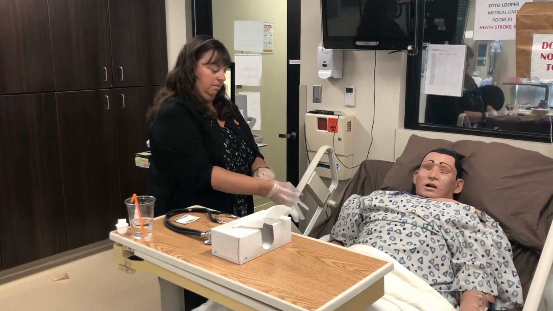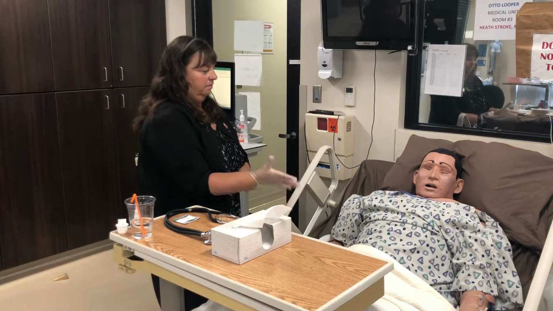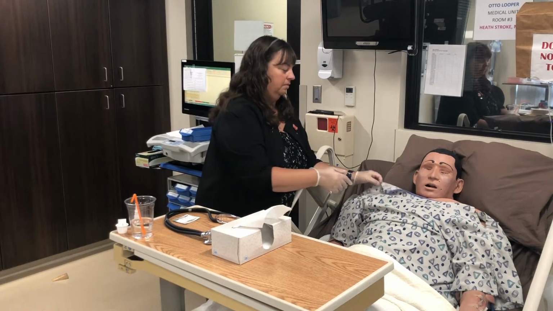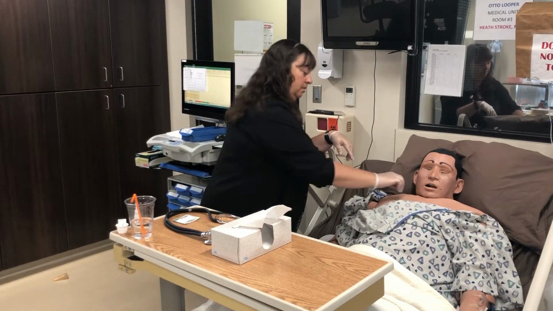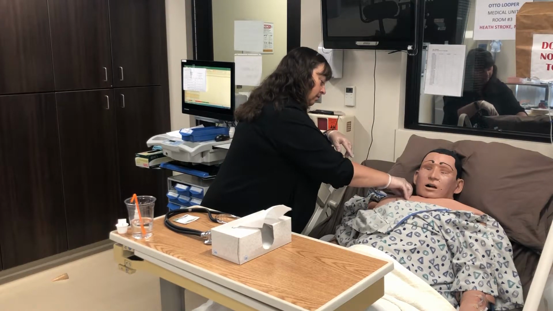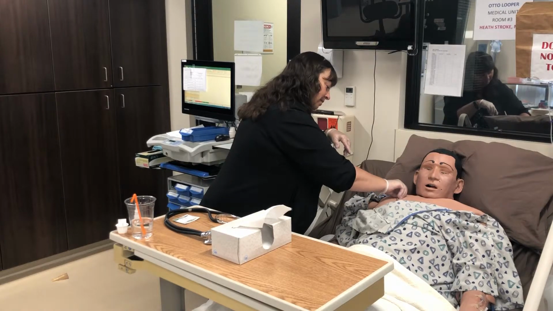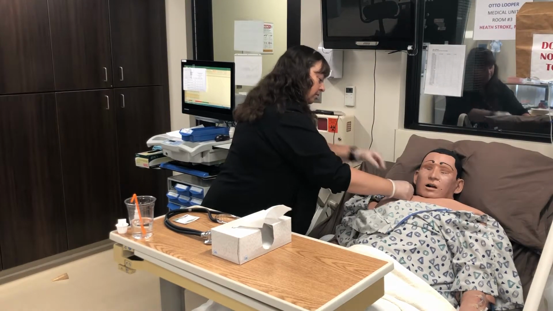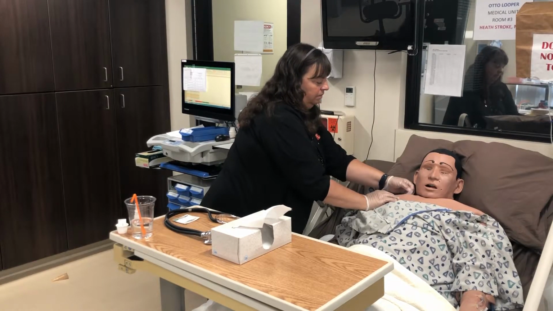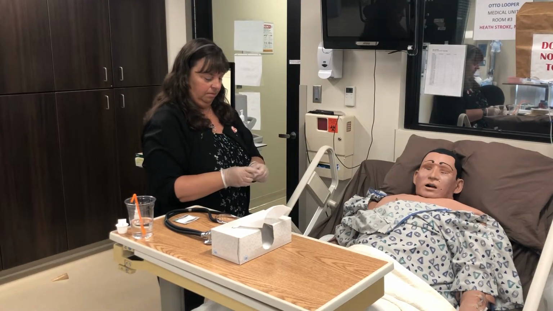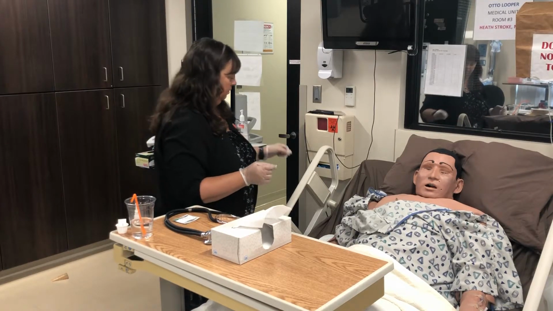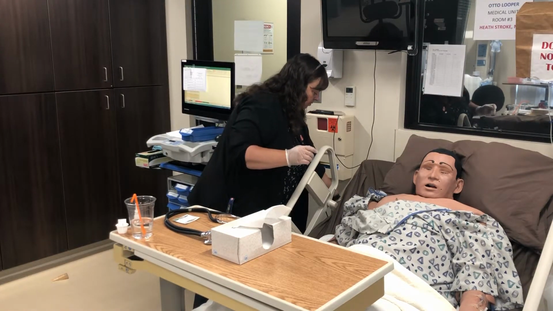Application of medication patch. Remove gloves and don new clean gloves. Remove any old transdermal patches from the patient's skin. Fold the old patch in half with adhesive sides together and discard per facility policy.